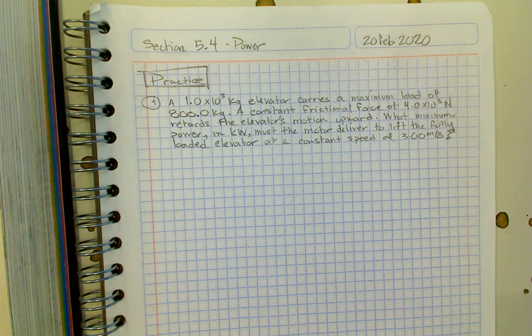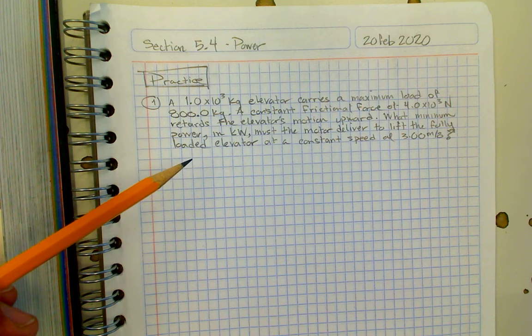So part of the discipline of working problems is communicating what problem you're actually working, which I've done here.